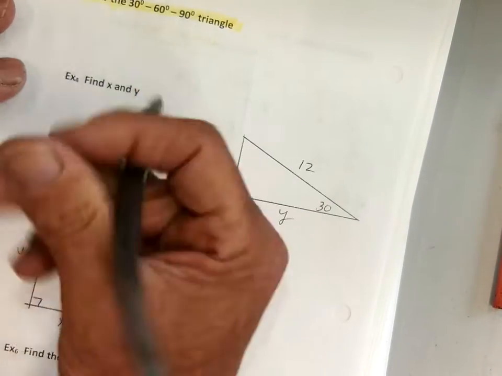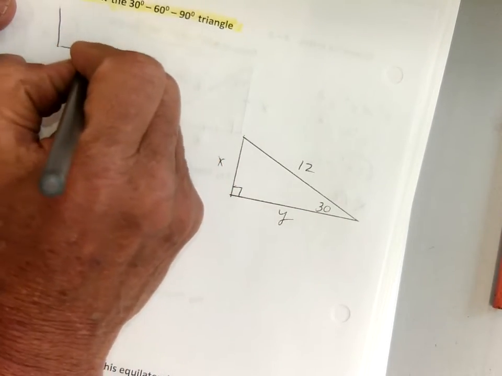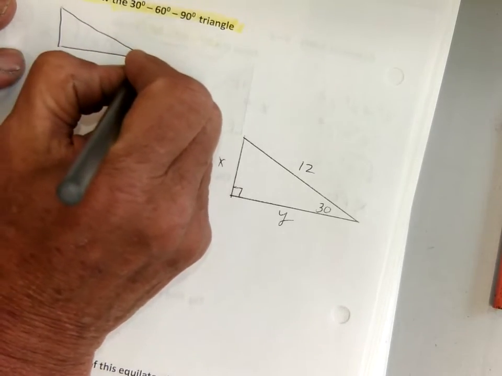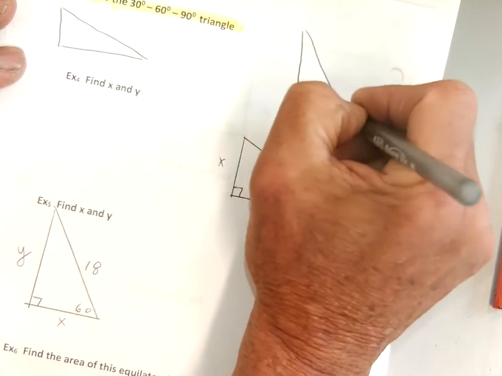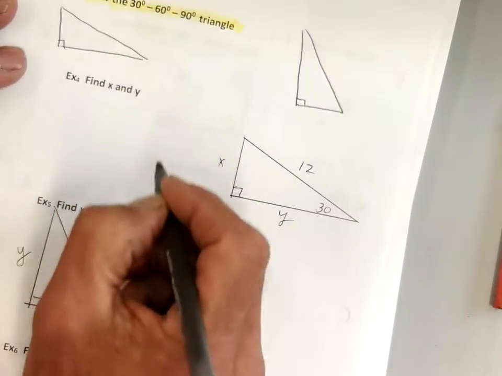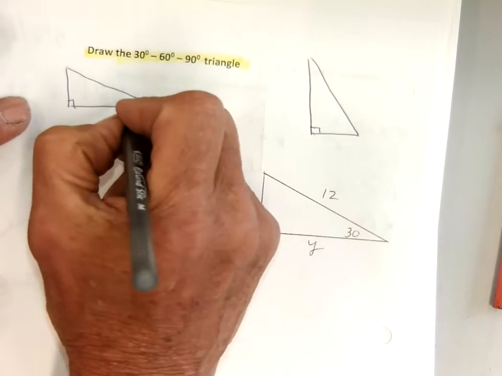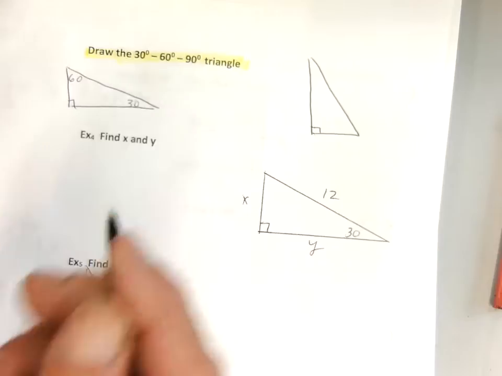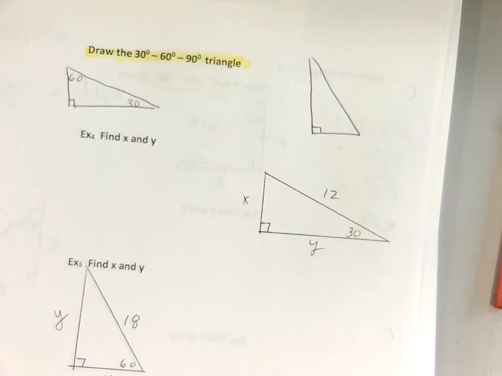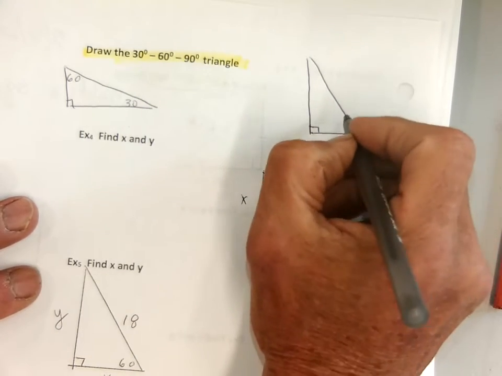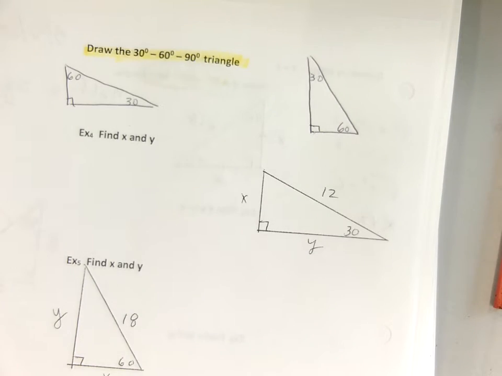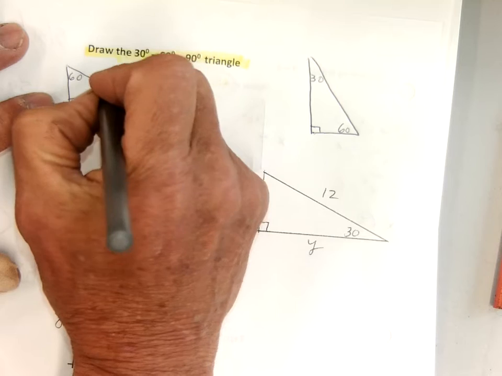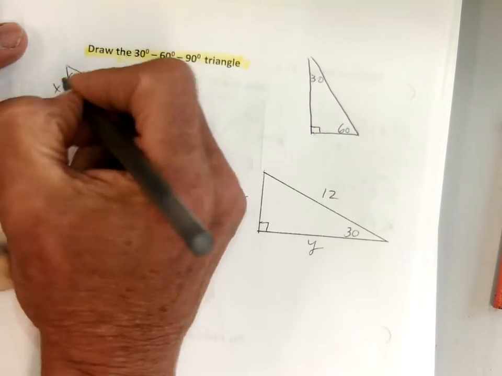And I like to draw it in two different ways because I don't want people to be confused. I can draw it this way, or I can draw it standing up. It's still the same triangle, but I'm going to draw it in two different ways, okay? 30, 60, 90. So if you were to draw a triangle and the angles were 30 degrees, 60 degrees, and 90 degrees, or in this case, 60 degrees, 30 degrees, and 90 degrees, okay? Then the hypotenuse is always twice as long as the short side.